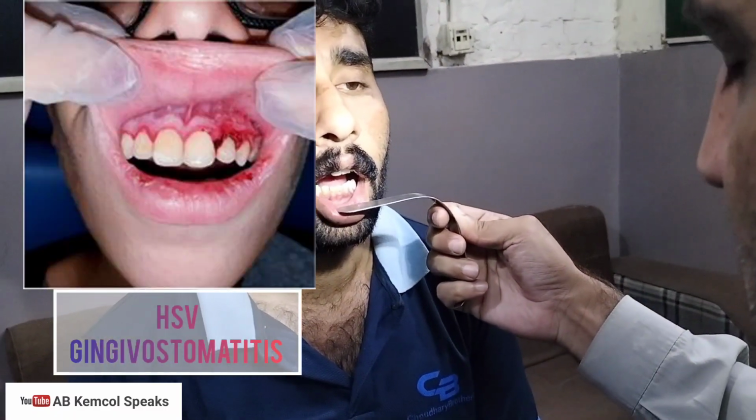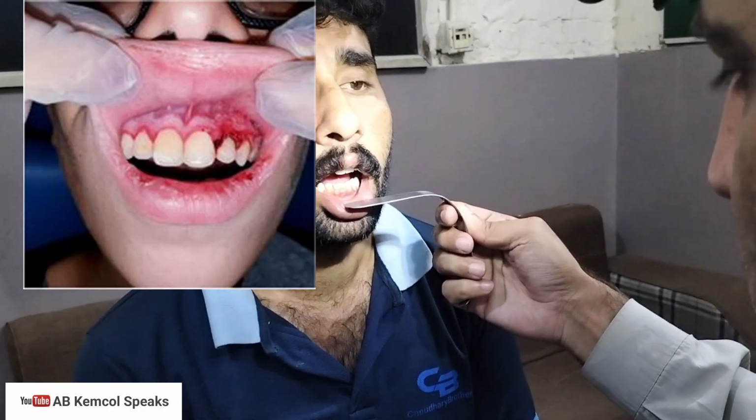Then you're going to examine the teeth, whether they are aligned or not. Then you're going to take a tongue depressor and simply examine the inner surface of the lip. You're going to examine the buccogingival groove and the gingiva. Then you're going to examine the upper inner surface of the lip. You're going to examine the gingiva and the buccogingival groove.